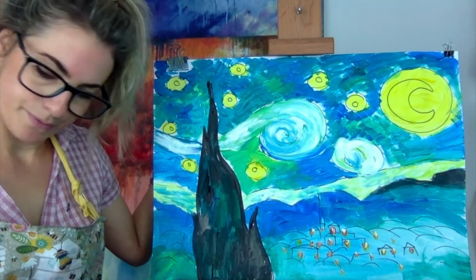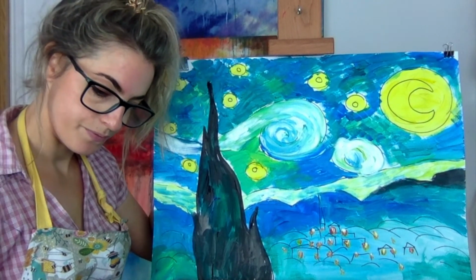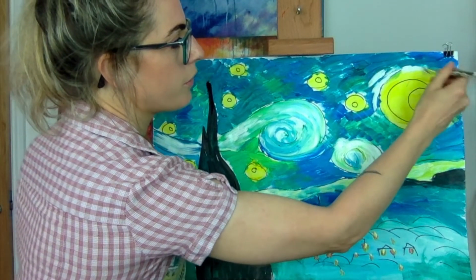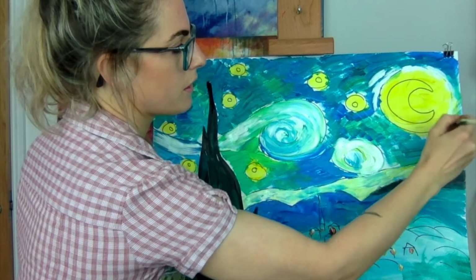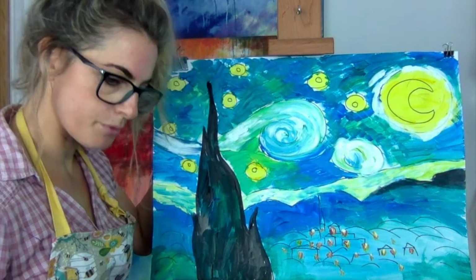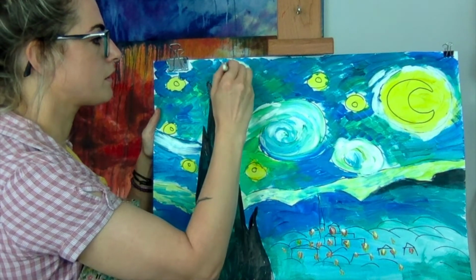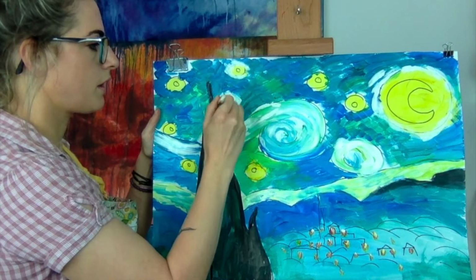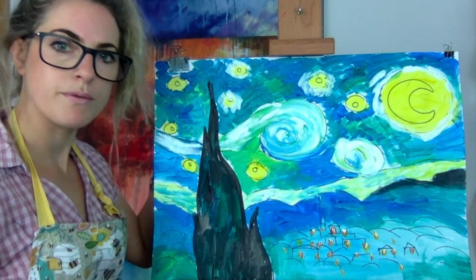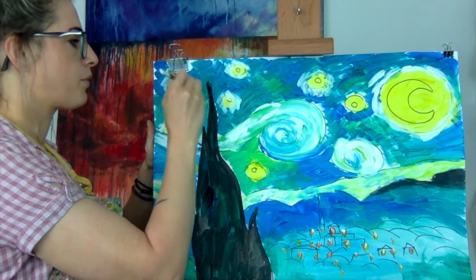And then I would say this, right, now you've got to get white on your brush. So white, and I'm just gonna go over, just add things. I'm doing the brush strokes. So I'm adding those, I'm going around my stars. So you just want to make it look like it's brush strokes.